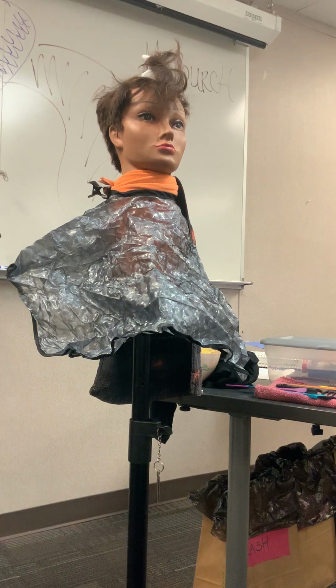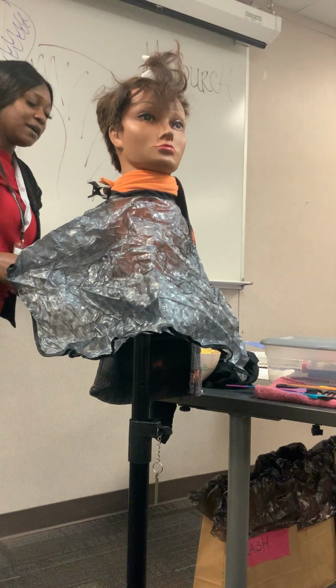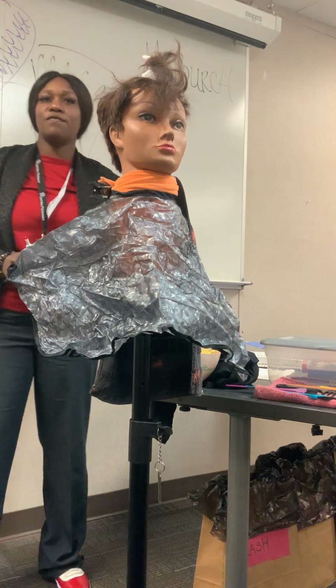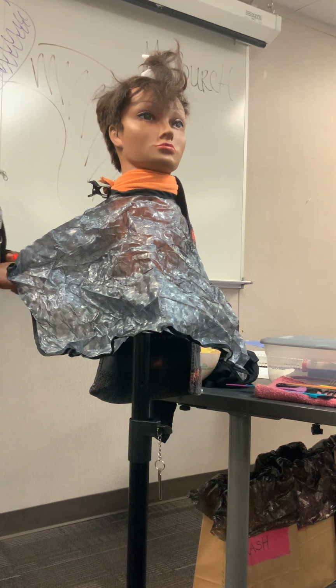My objective today, my subject today, I will be applying color at the retouch and also a virgin application.